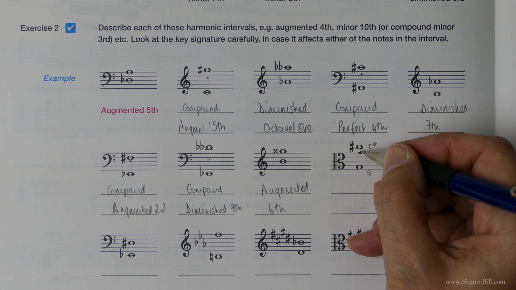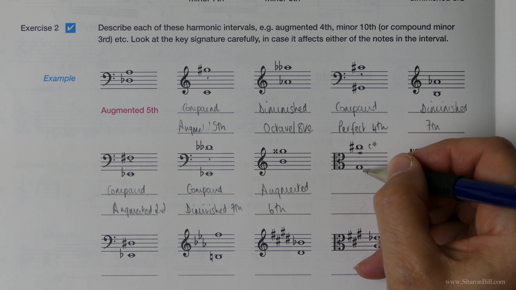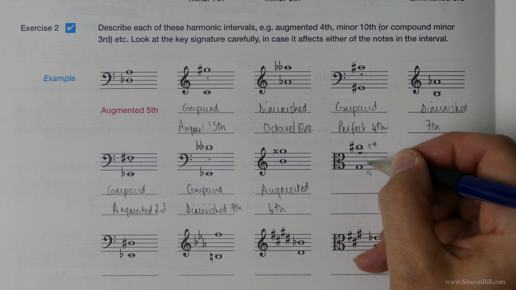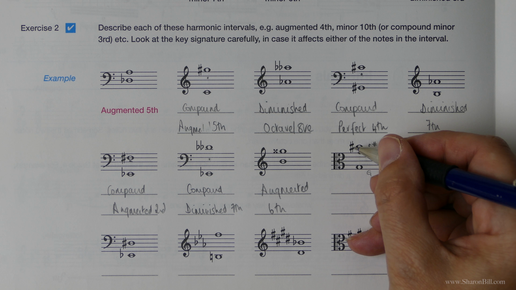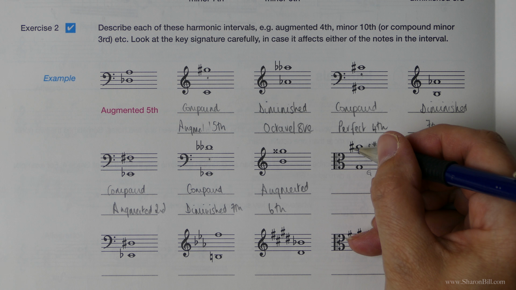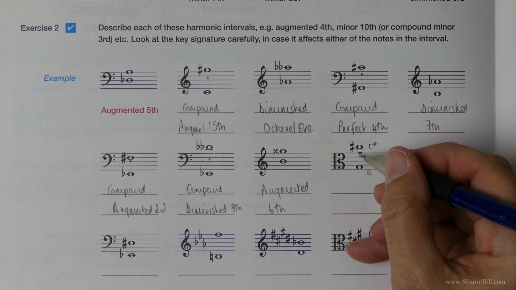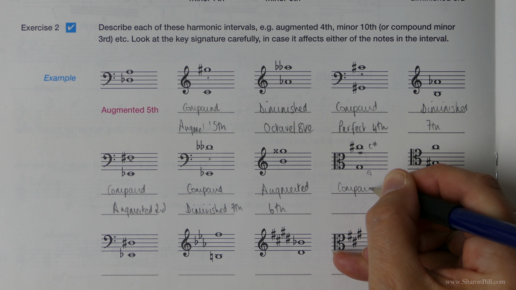So we've got a 1, 2, 3, 4th, a compound fourth with the extra octave. Now G to C natural would be perfect, and then we've raised that perfect interval by adding a sharp, and so it's now augmented. We've got an augmented fourth, so we've got a compound augmented fourth.